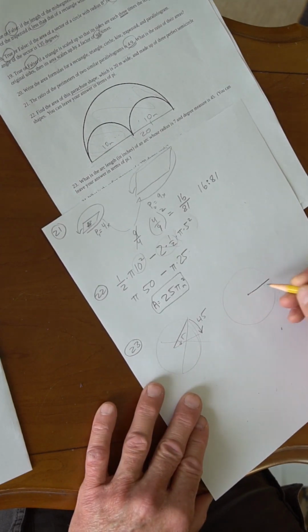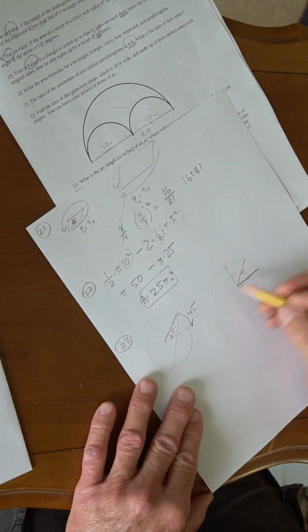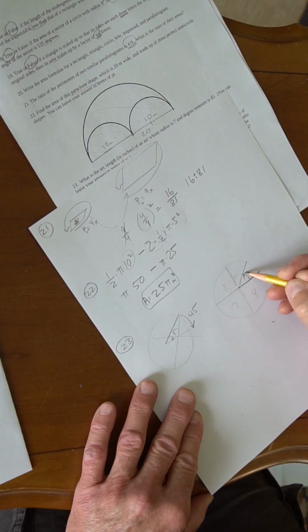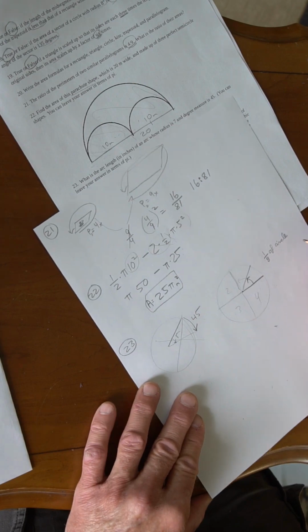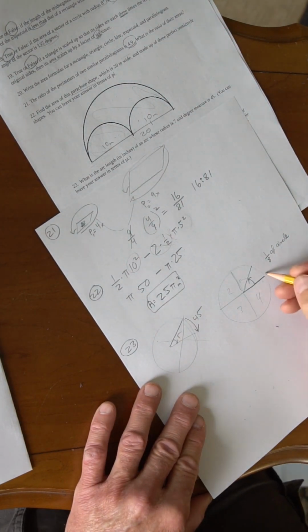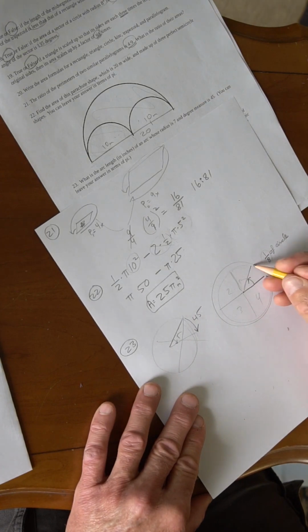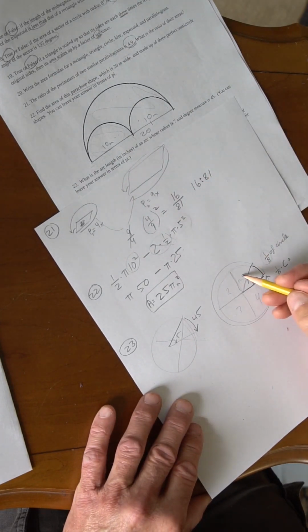If I start my circle here, a 45-degree angle in this direction is halfway to a 90-degree angle. A 90-degree angle would be 1/4 of a circle, right? 2, 3, 4 quarters of a circle. So a 45-degree angle is just halfway to a quarter, or we're talking about 1/8 of the circle. So if we knew our circle's full circumference, then we would just take 1/8 of that circumference to get this arc length right there.